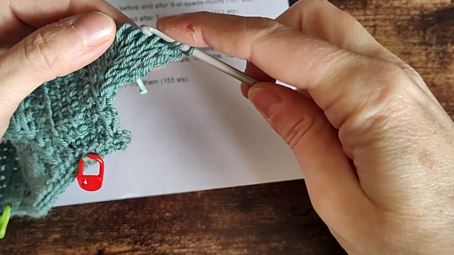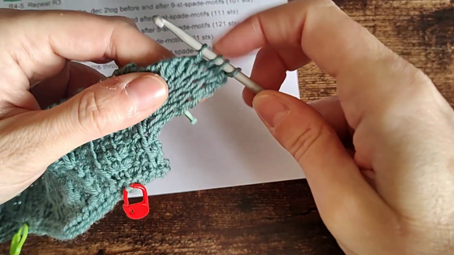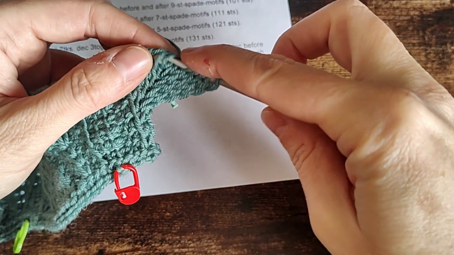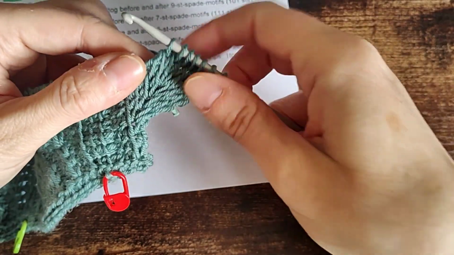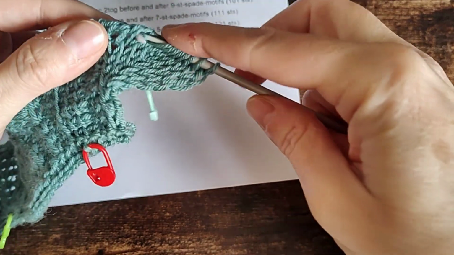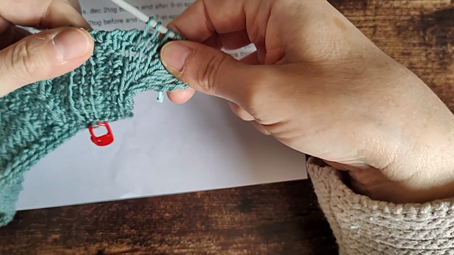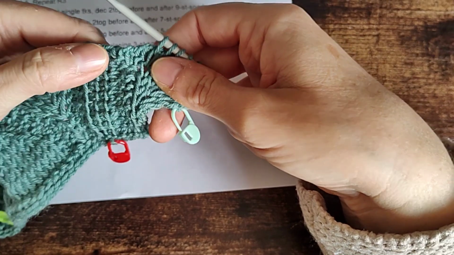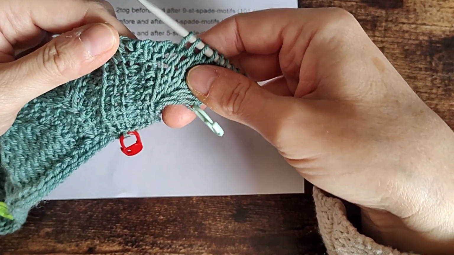1, 2, 3, 4, 5, 6, 7, 8, 9, and I just want to show you how to work our increase groups we had done in previous row.